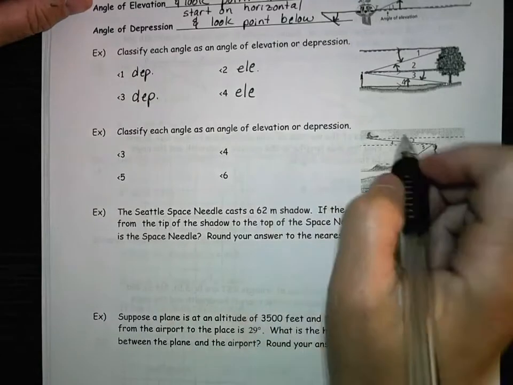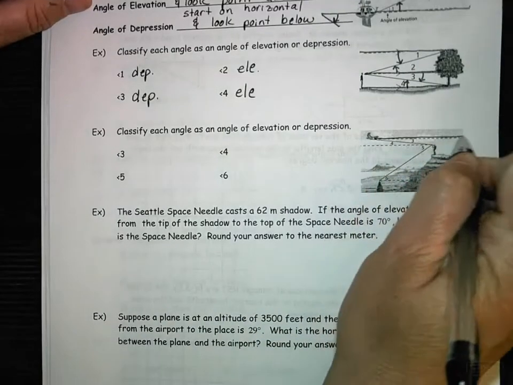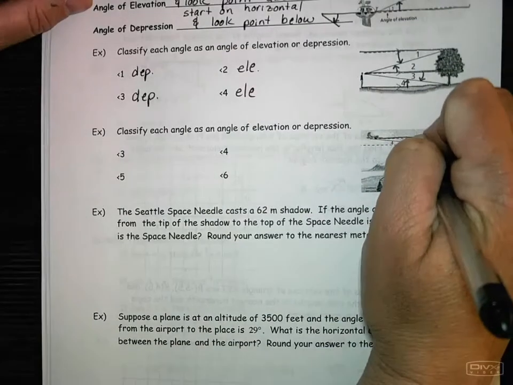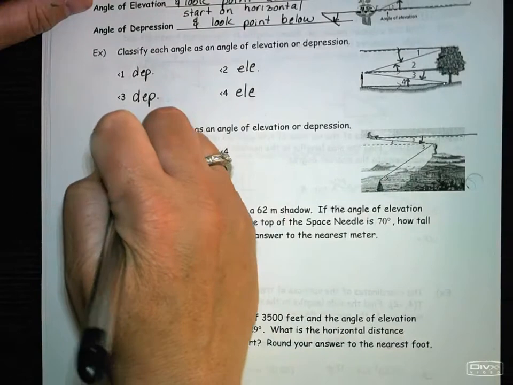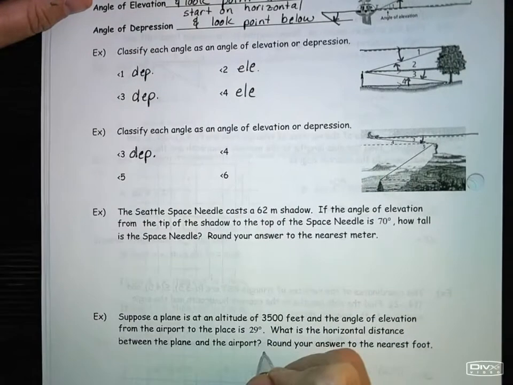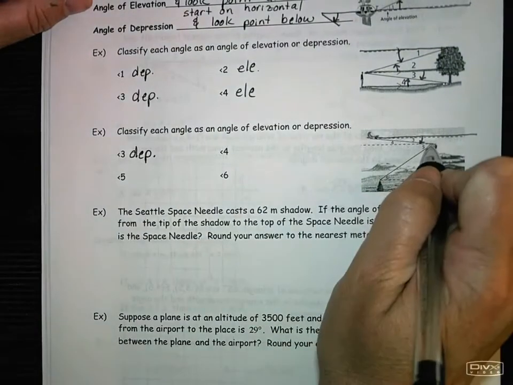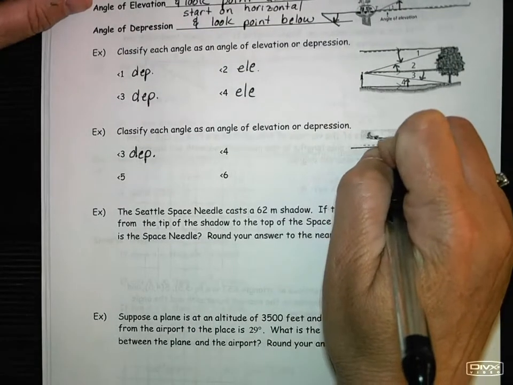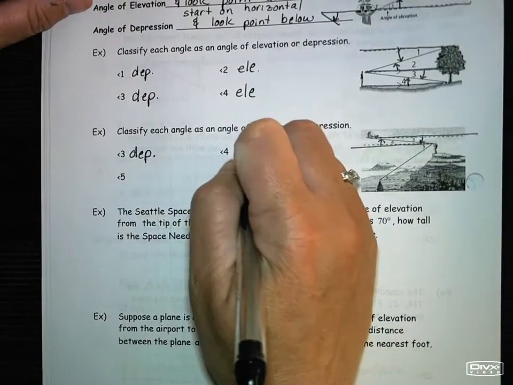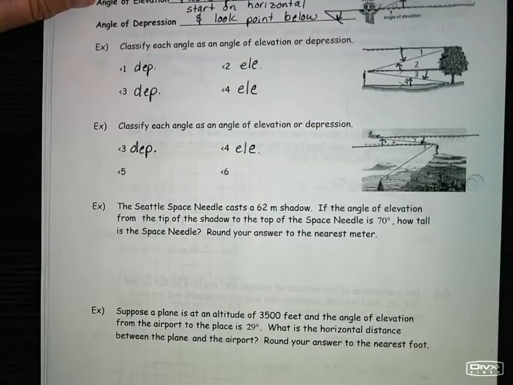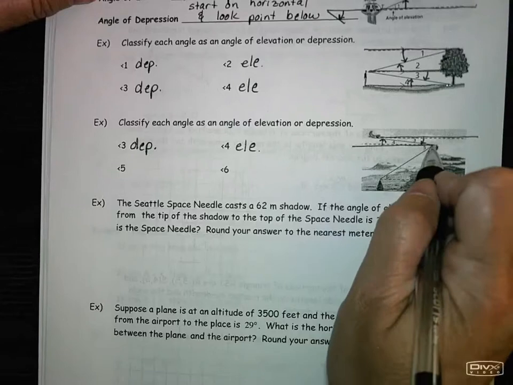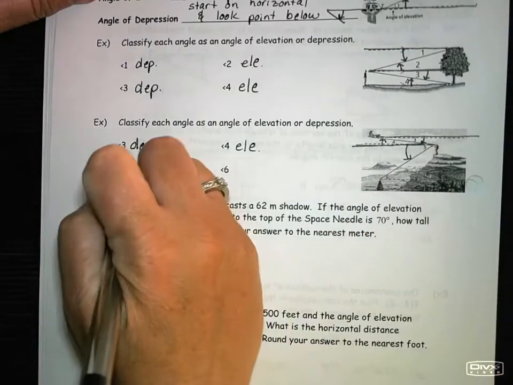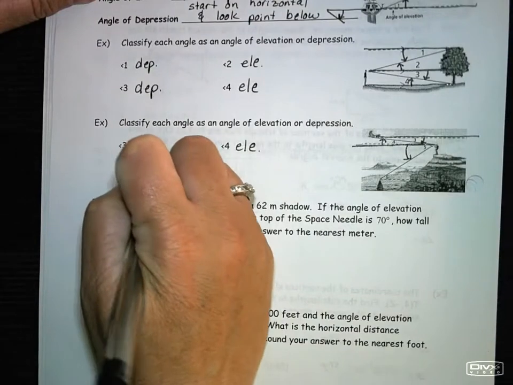Here's our second example. If this is the horizontal, that's where we start out looking. Angle 3 goes down, so it's an angle of depression. Angle 4, this is our horizontal, and angle 4 is above that, so that is an angle of elevation. Number 5 uses that same horizontal, and they're looking down, so that is an angle of depression.